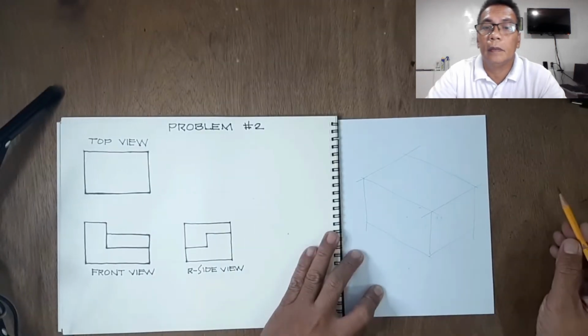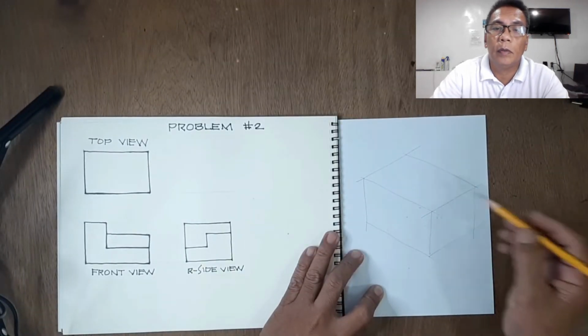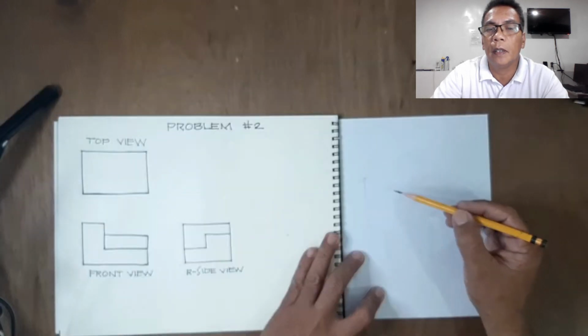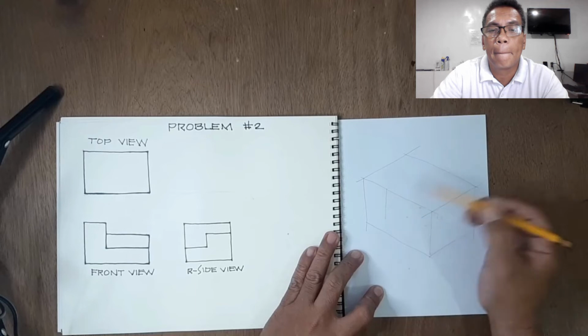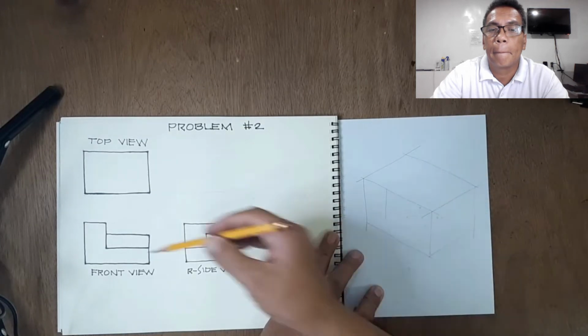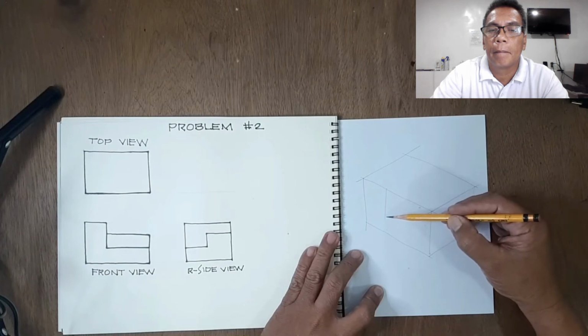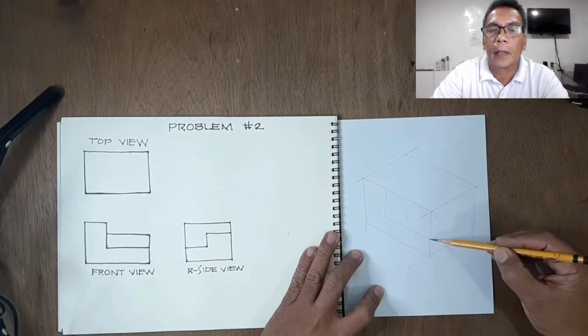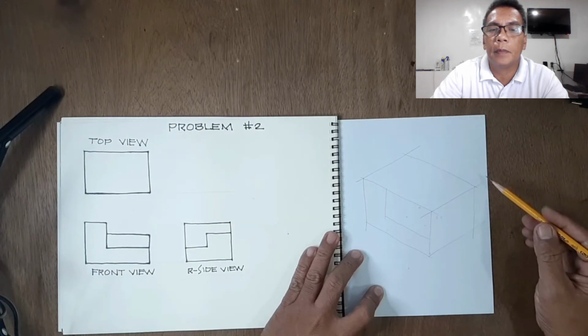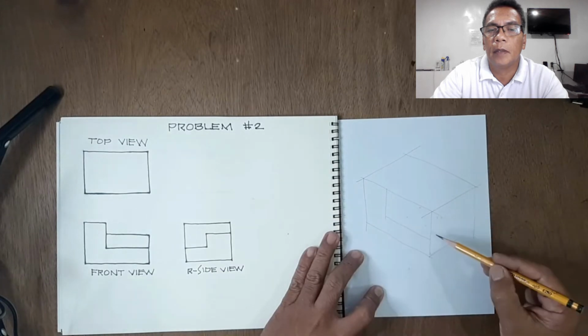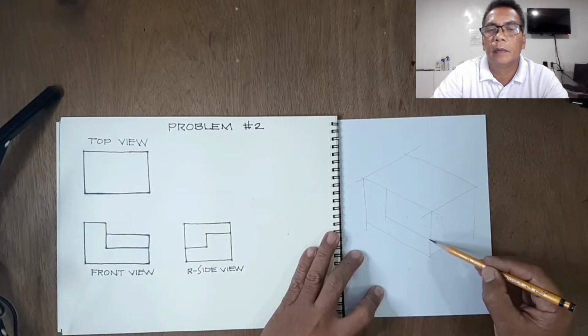Again, we need to sketch the isometric box. This time I am using a pencil. Analyzing the front view and resketching it, followed by resketching the image of the right side view.